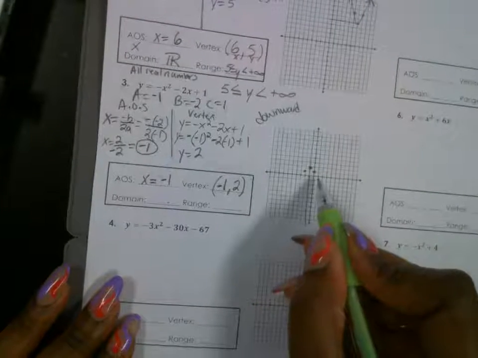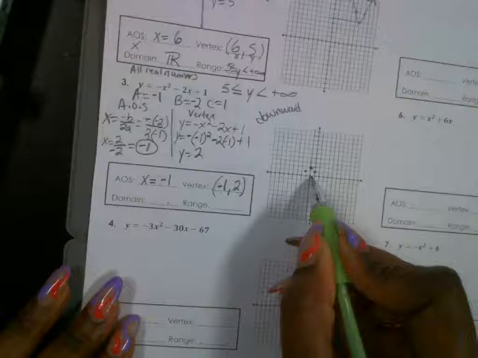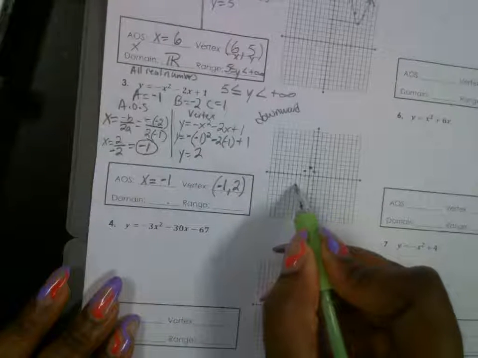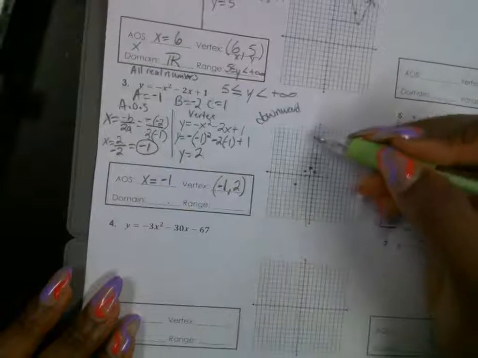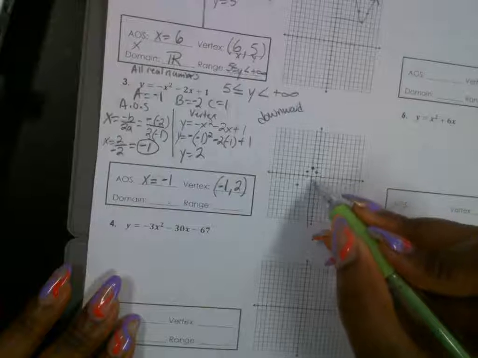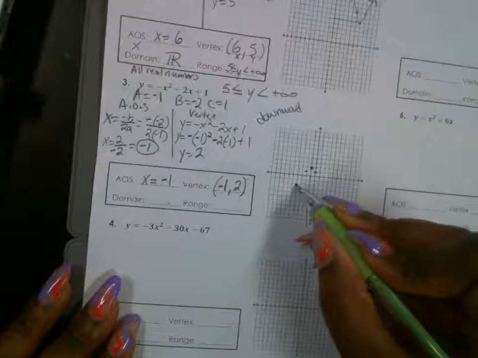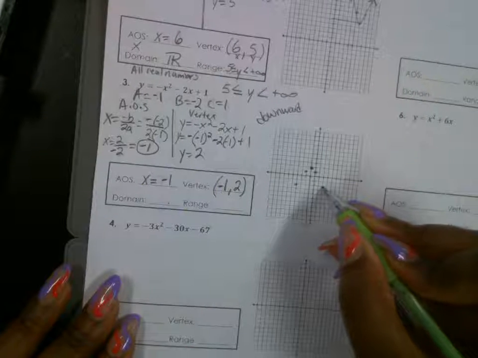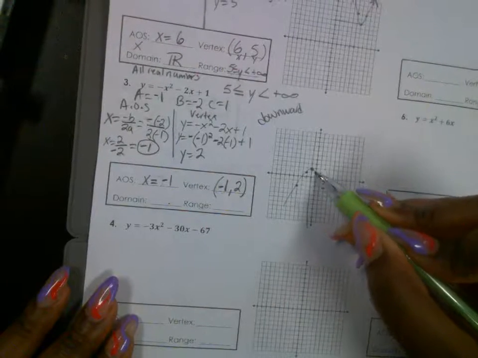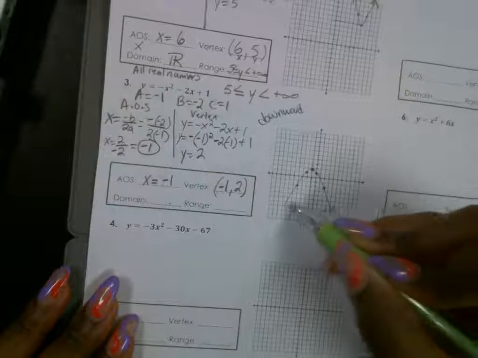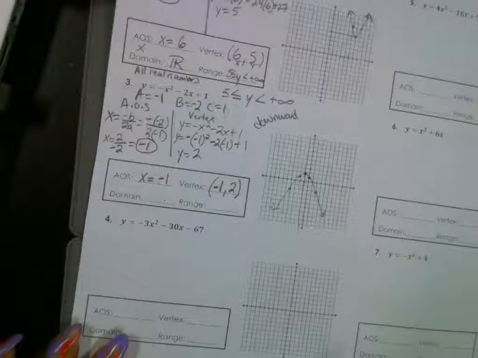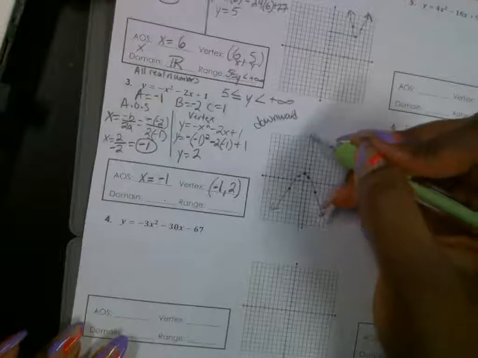So you go over to -3, 1, 2, 3, and go down 1, 2. Remember, if it's symmetrical, this side is the same. So how far is it over? 1, 2, 3 over this way, 1, 2, 3 over this way, because it's symmetrical, and that's your U shape. This is your AOS here.